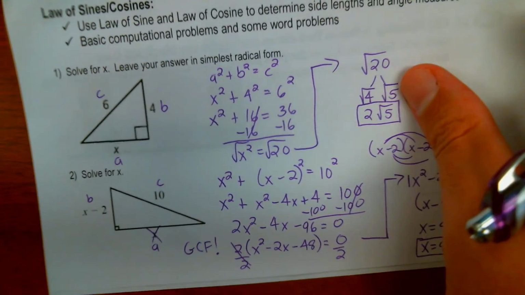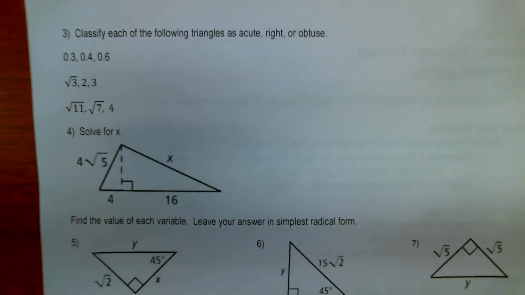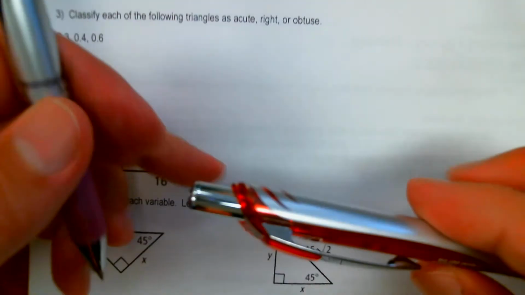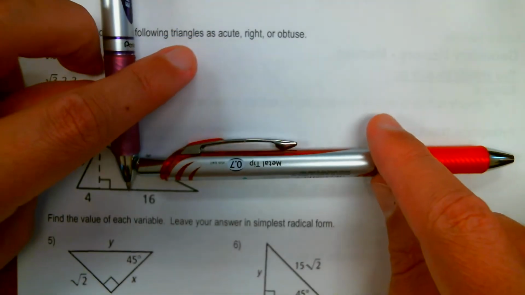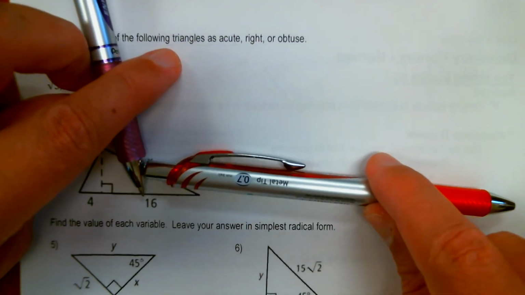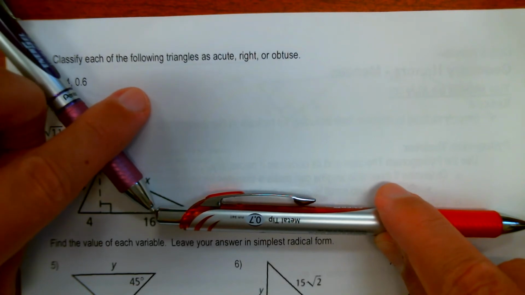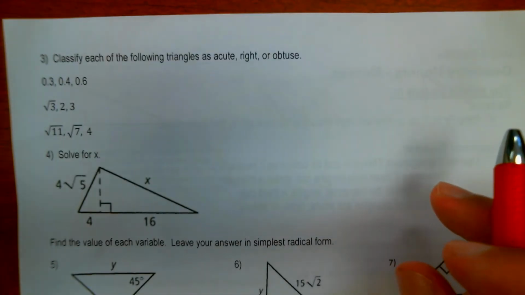All right, so let's keep going here. Flip on over to the back. We're going to classify some triangles as acute, right, or obtuse. So remember, here's my right triangle. If c squared is bigger, then that hypotenuse has got to open up, right? My angle's getting bigger, the hypotenuse is getting longer. So if c squared is greater than a squared plus b squared, then that's an obtuse triangle.